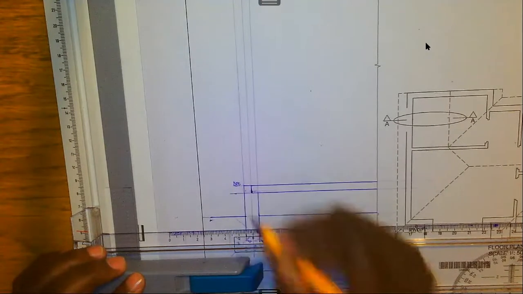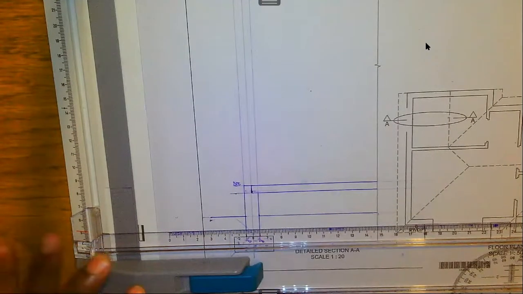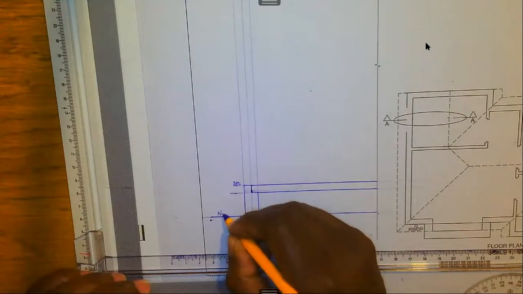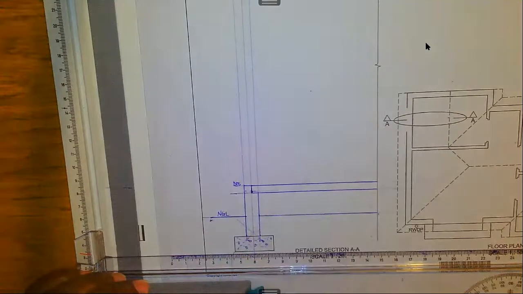DPC, the damp proof course, right? And when you get here, you can even show that is the NGL. These are details that you can provide as you go, okay? All right, so let's make sure that when we look at question number 4, we are excited to answer it. We are happy to answer it because all the information that we want with regards to the exercise is basically there.